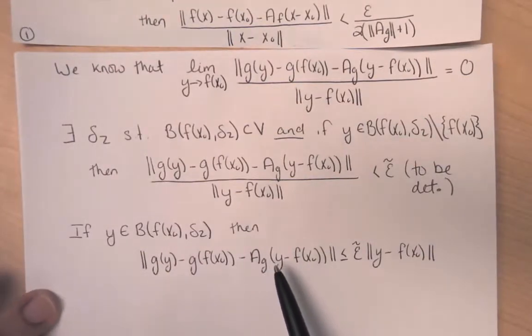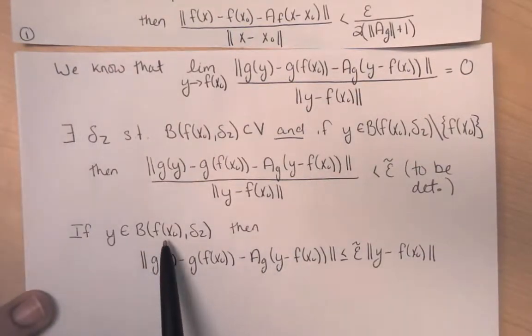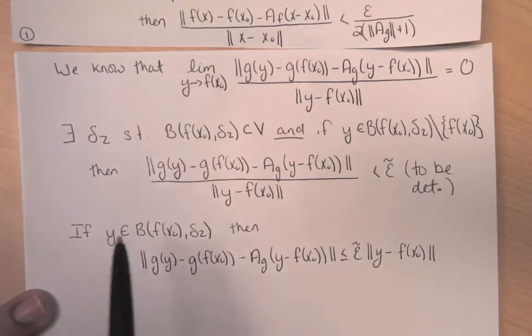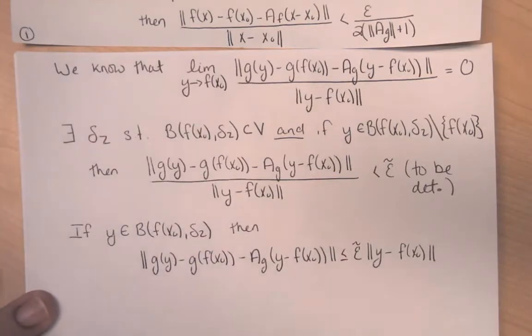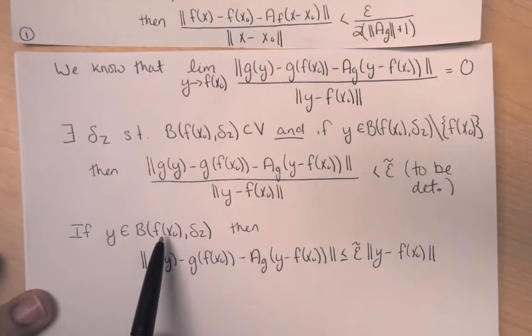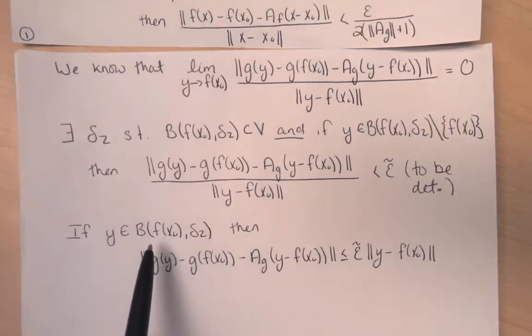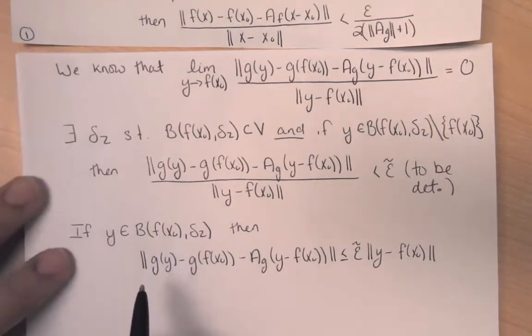Now, in order for me to do that, I would have to say that f of x is within delta 2 of f of x naught. In other words, I need f of x to be in this open ball. Well, I can do that. In fact, I can make f of x as close to f of x naught as I like because f of x is continuous at x naught.